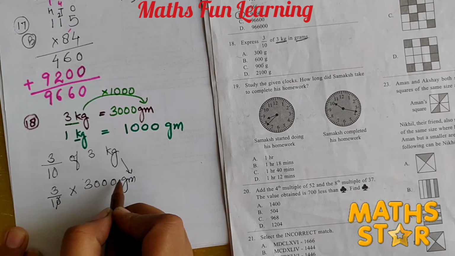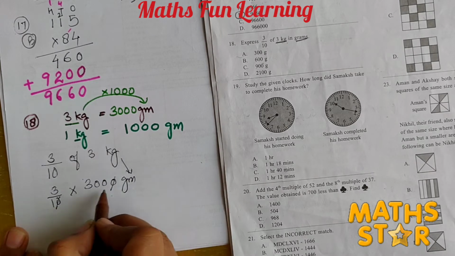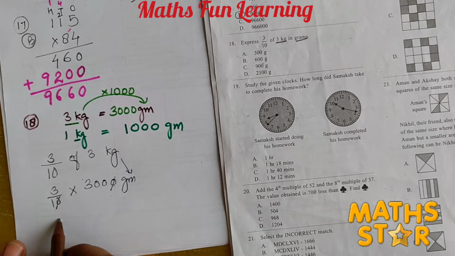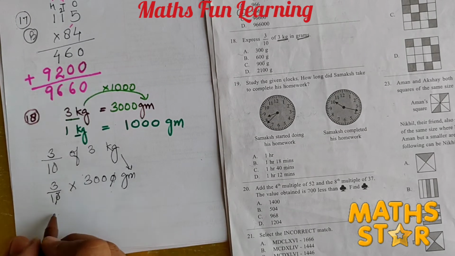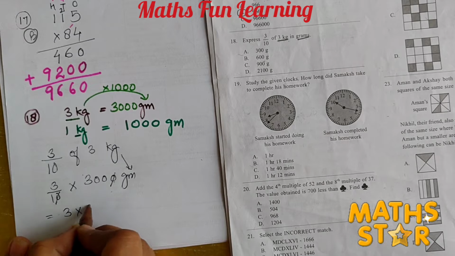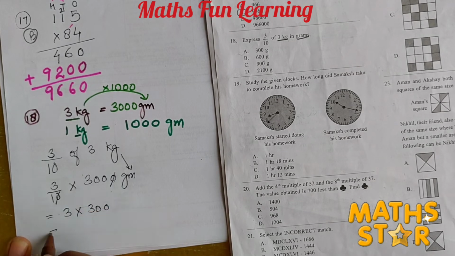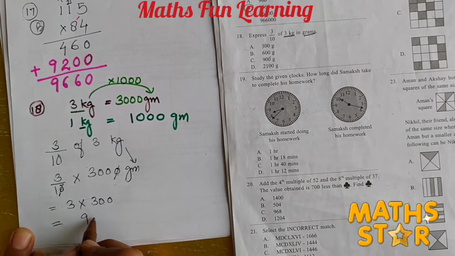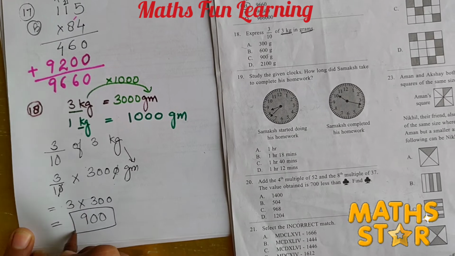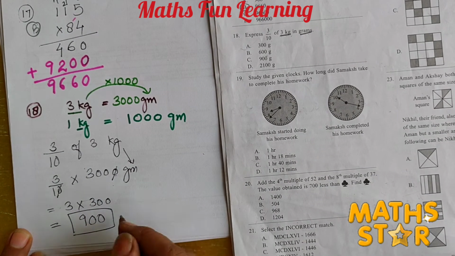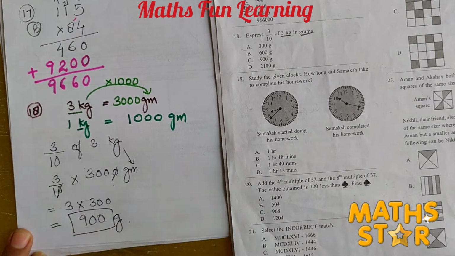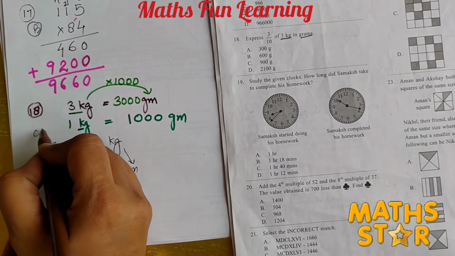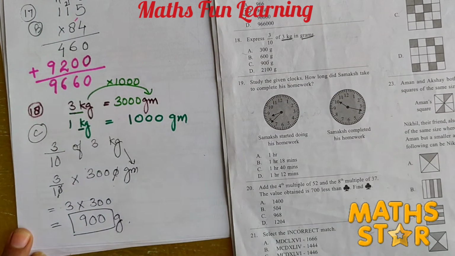Cancel it. 10 from 3000 cancels, because 10 is in the denominator. So what is left now? 3 times 300. And what's your answer? The answer is 900 grams. So option C is your correct option.